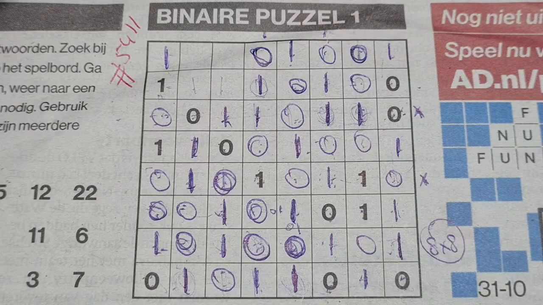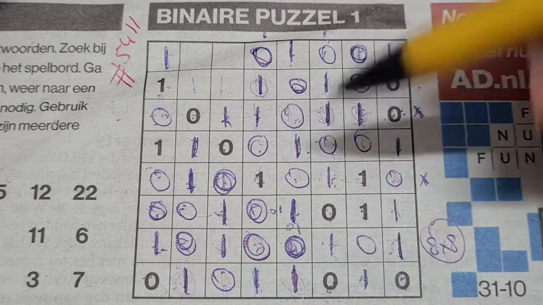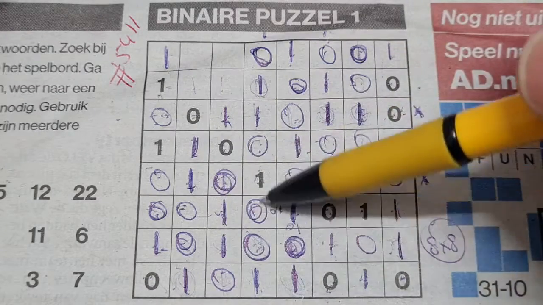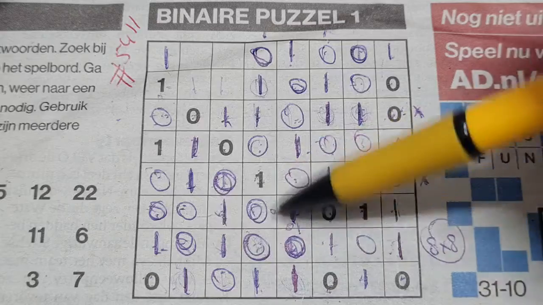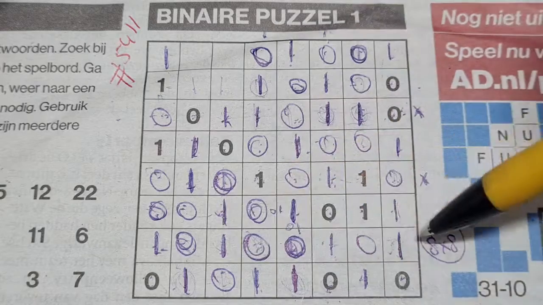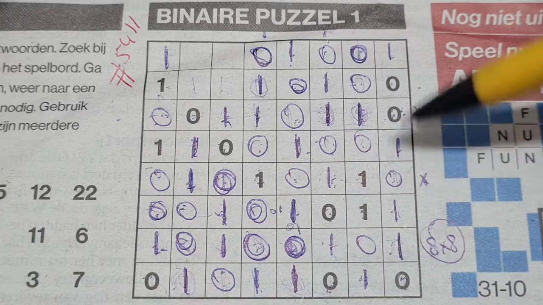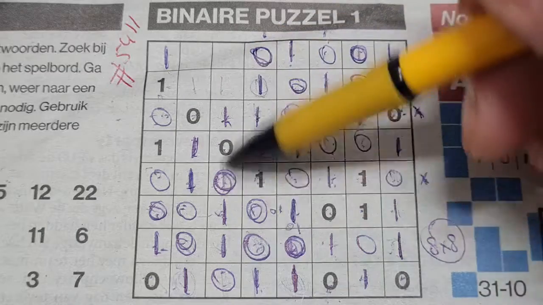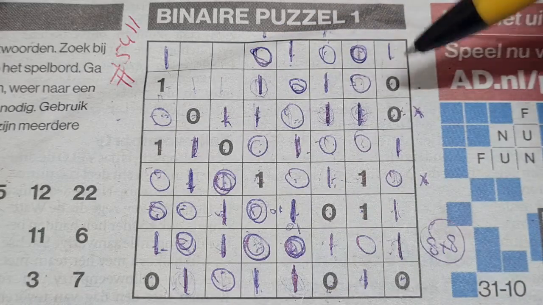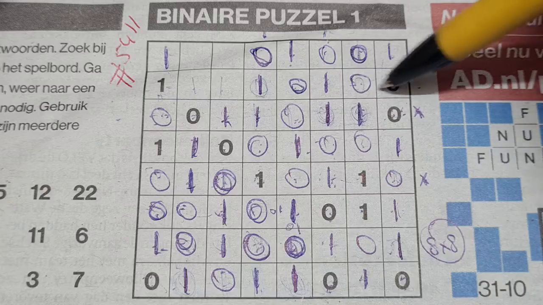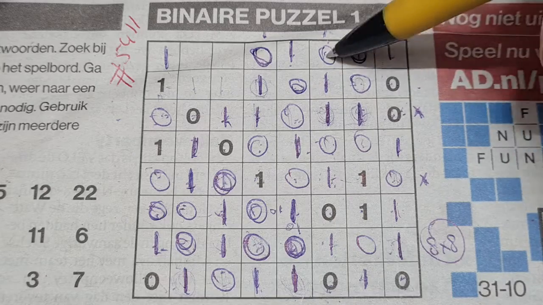Need to compare. This, no, cannot. Double O, no. Double 1, no. Cannot compare the columns. So the rows, then. Double O here. No, double 1001.